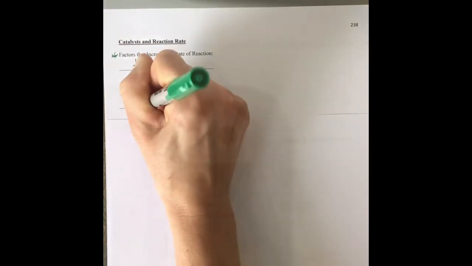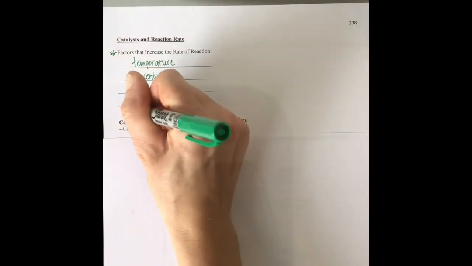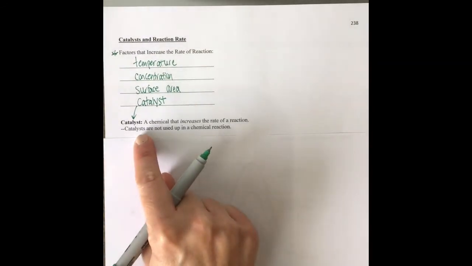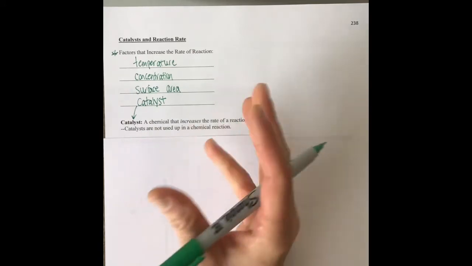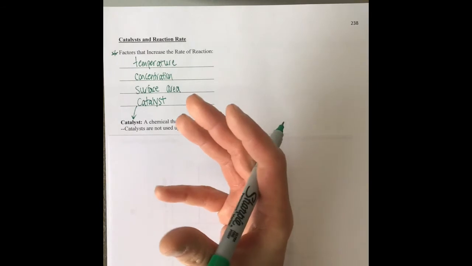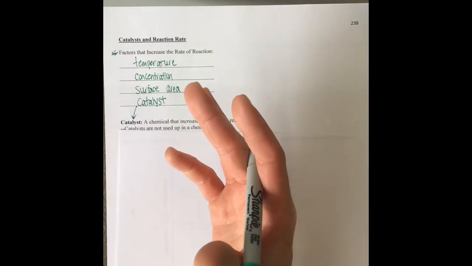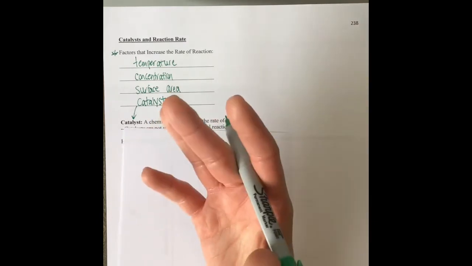The last one that you need to know is probably a new word. It's called a catalyst. I've defined it here for you. A catalyst is just a chemical that increases the rate of reaction. One thing that you should note about catalysts is they're not actually part of the reaction. They are not a reactant, they're not a product, they're not actually part of the chemical formulas of things that are reacting together. They're kind of just like bystanders. They're watching the reaction happen and they are not used up. They just speed up the reaction.